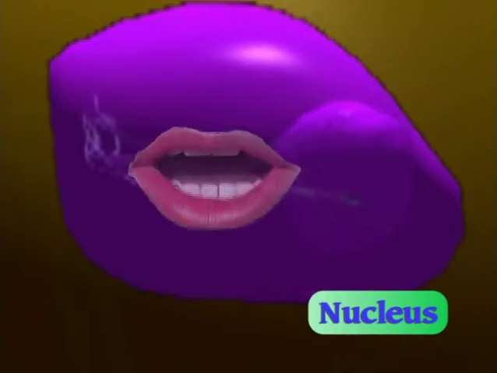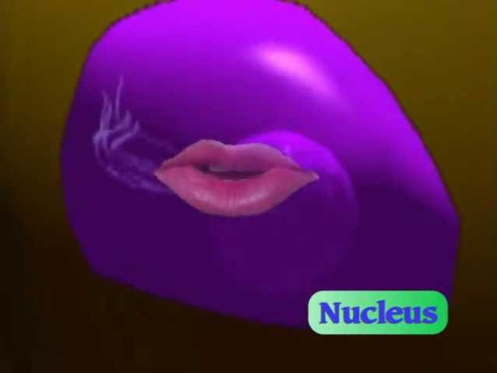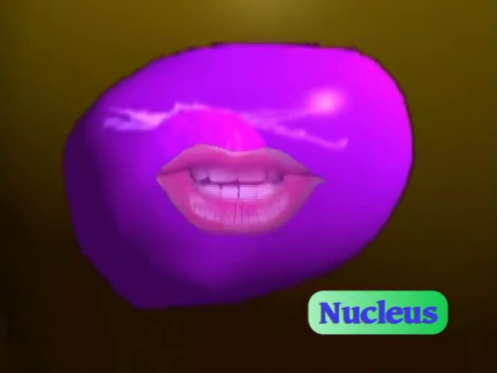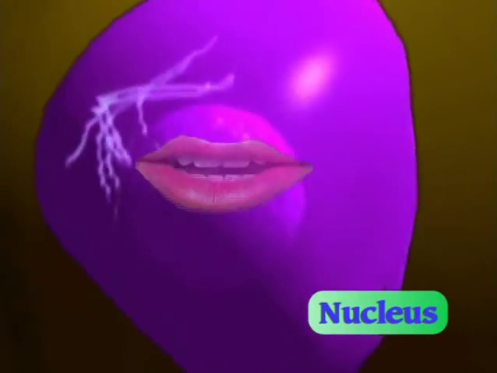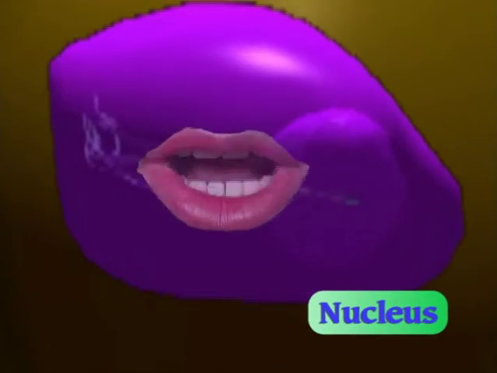Well, it's much more complex than that. Not only do I have to direct the organelles in the cell, I'm also responsible for the activities that take place inside of my nucleolus. Nucleolus? What's that? Do you see that smaller structure inside of me? Yeah. What is it? That's the nucleolus. Nucleolus? That produces ribosomes.